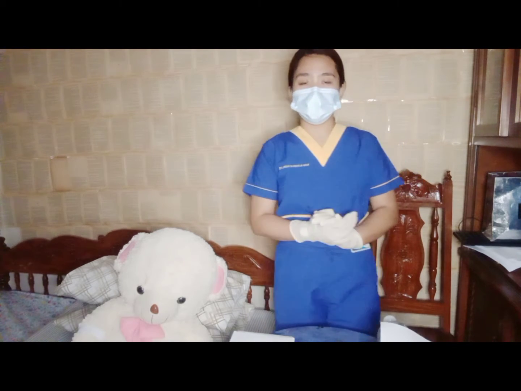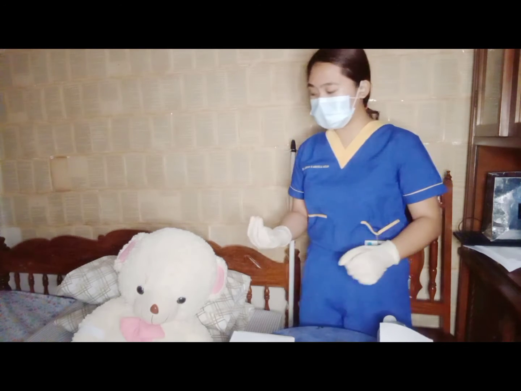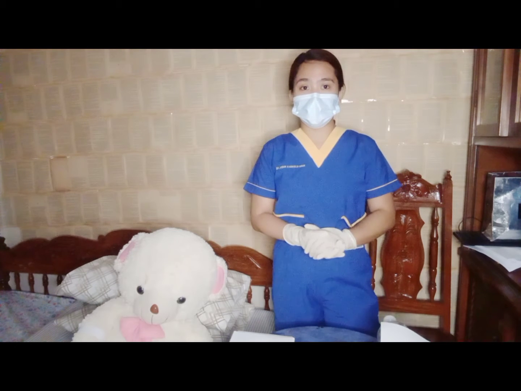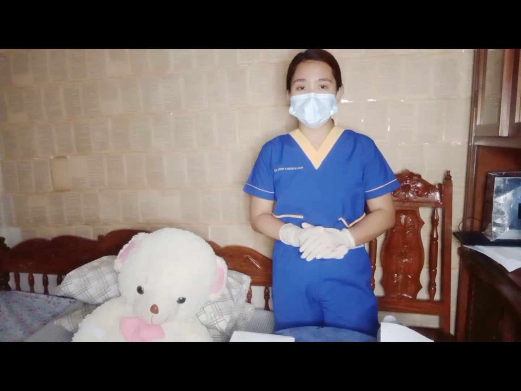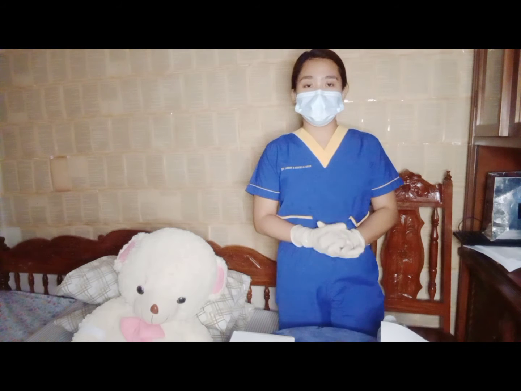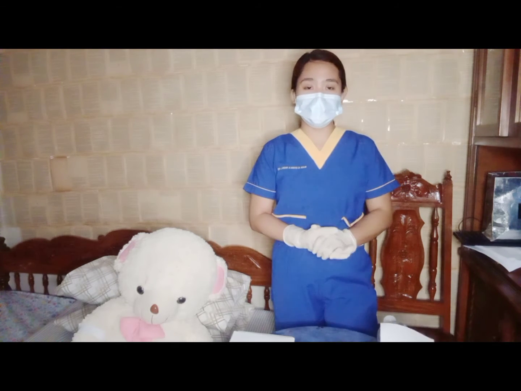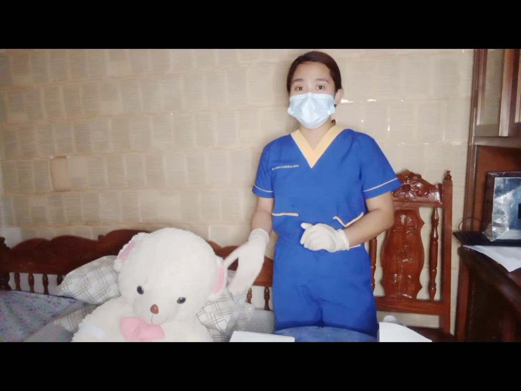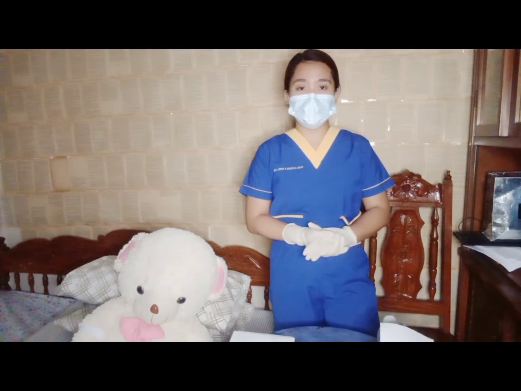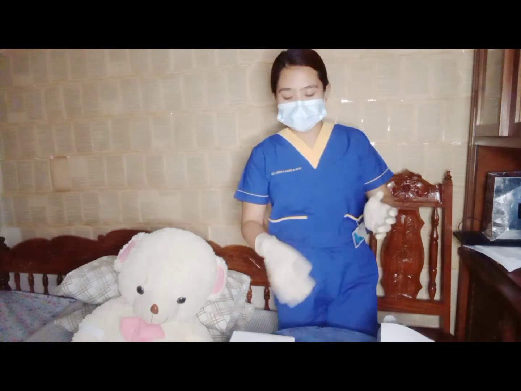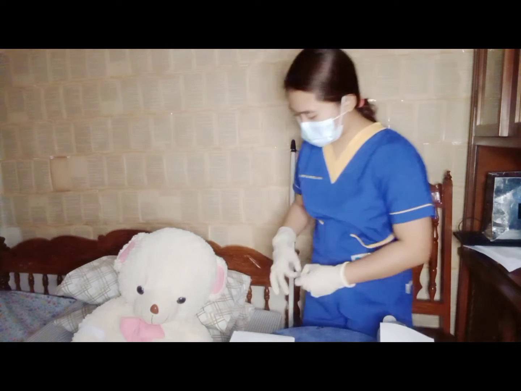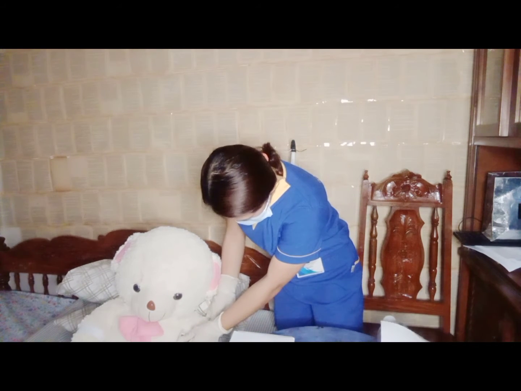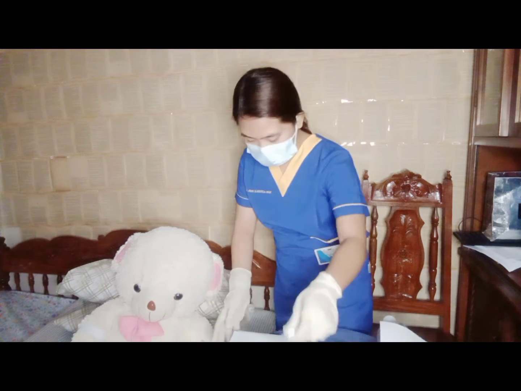Okay. So, before the blood transfusion, we need to check the vital signs of the patient, especially the temperature, which indicates the presence of hemolysis. Okay, so the importance of checking the vital signs, of course, is that if any changes in the vital signs are shown during the procedure or the transfusion, this may indicate an adverse reaction. So, let's check. Ma'am, check ko lang po yung temperature niyo. Okay.